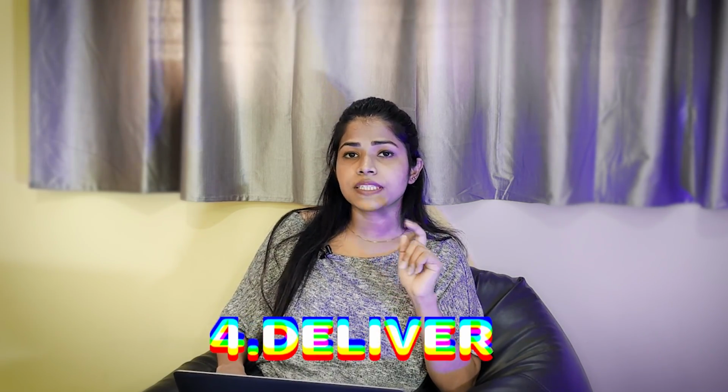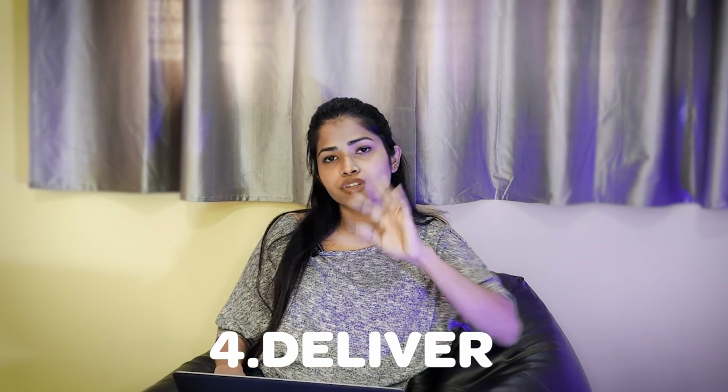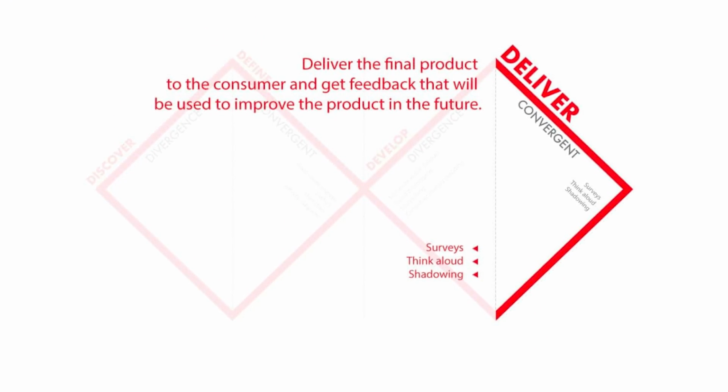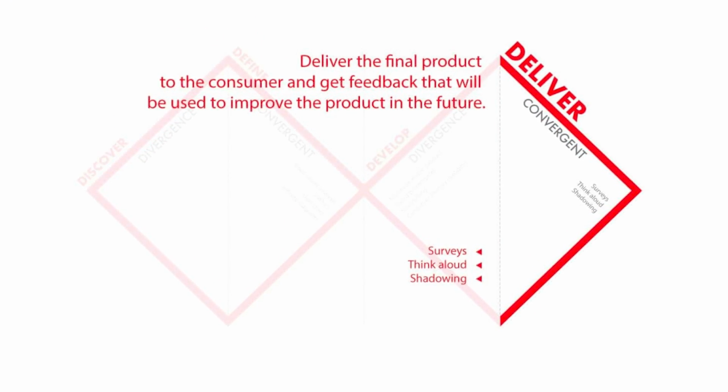The final step is deliver. This is about convergent thinking. In this step you need to think convergent, and what the product gives. Once you deliver the product to the user, you need to wait for their feedback. You can test your product with the users and get the feedback, or you can do surveys to get reviews from the actual users, so that you can improve your product in the next launch. That's all.